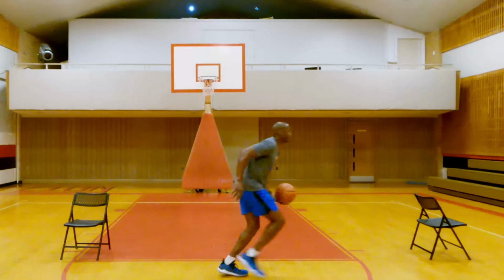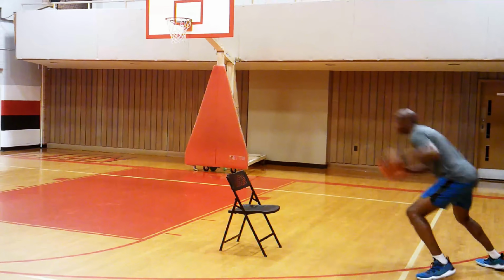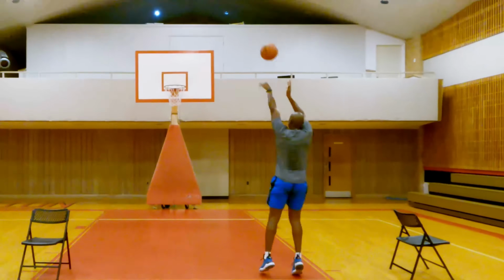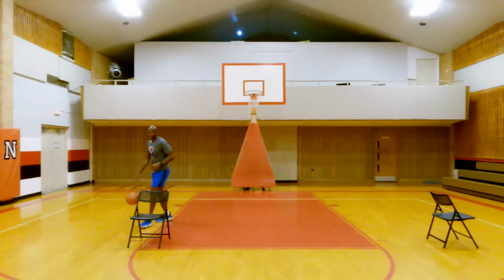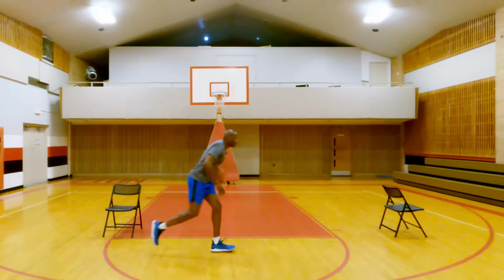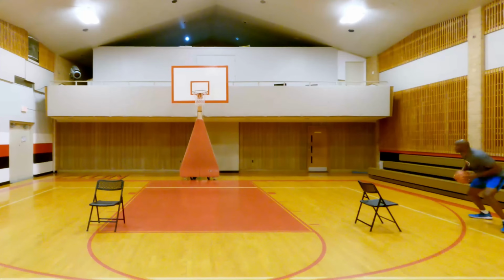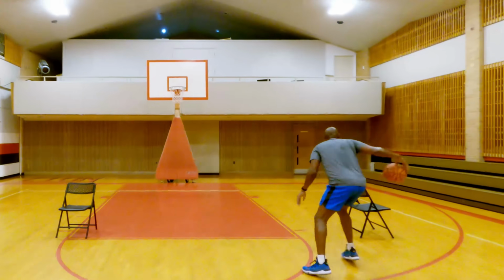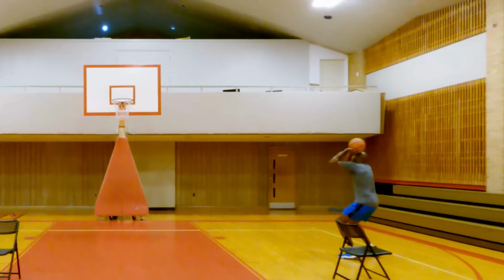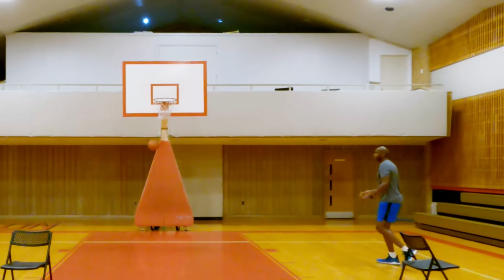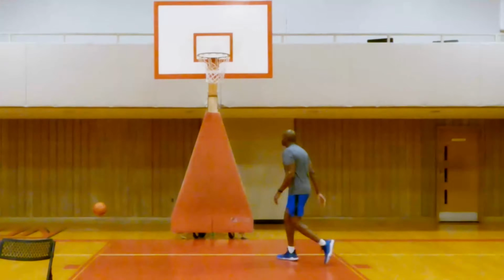Ivo cut, catch it, fake it, use the ball screen. Pull up jumper. Let's go, Ivo cut, come off, receive it, use the ball screen, get another screen, pop back out, score it. Use your imagination, being patient.